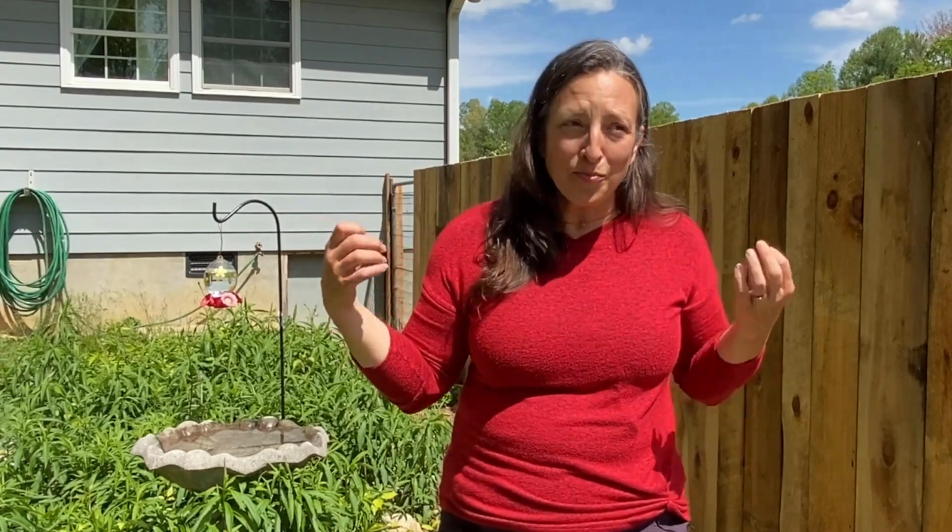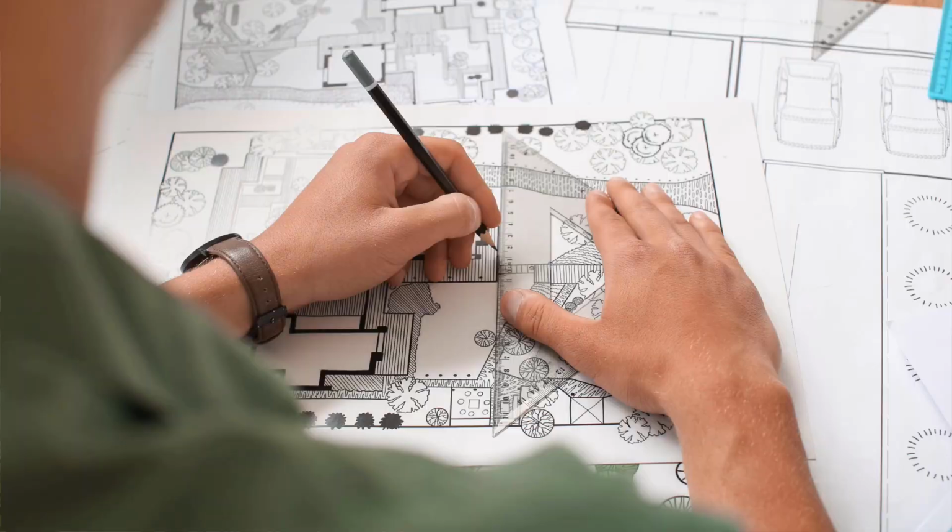So first, we are going to create a simple map of your site. Now, a map can be a simple hand-drawn sketch. You can get out your ruler and your tape measure and do a detailed scale drawing. And what I like to do is somewhere in the middle. I use free tools to get a satellite photo and use that to understand the relative size and spacing of important parts of our landscape. So let's head inside to the computer.